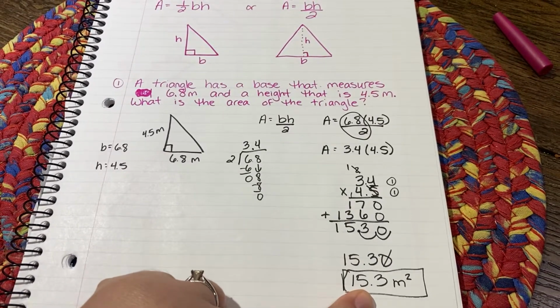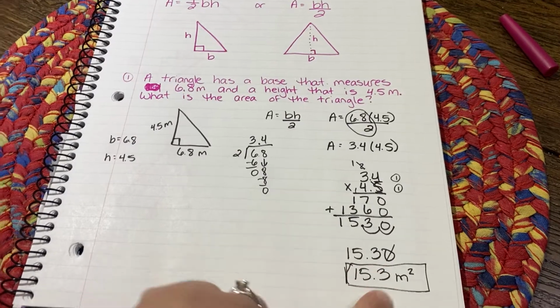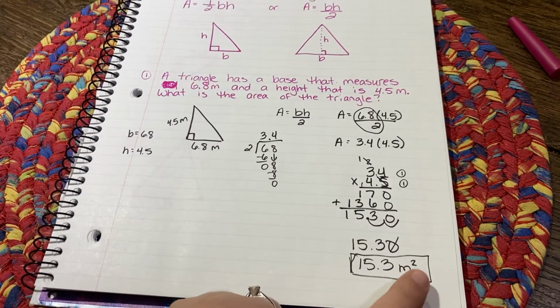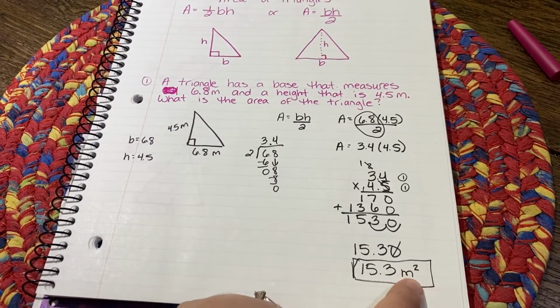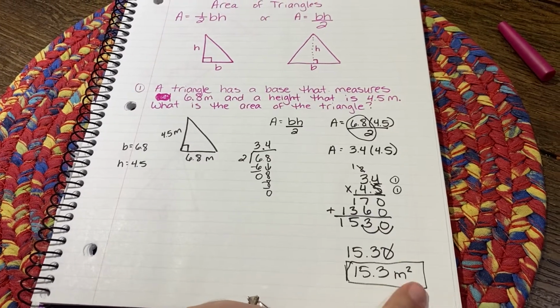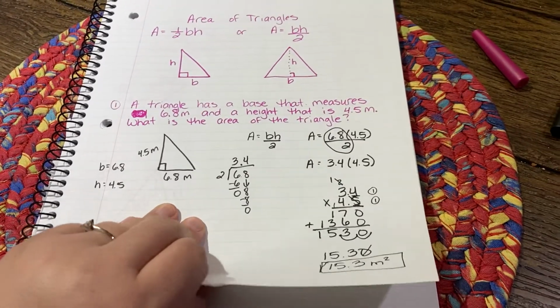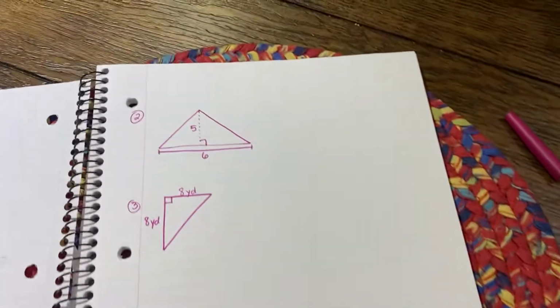15.3 square meters is my answer. Remember, area is always measured in square units. So you're always going to have an exponent of 2 and then whatever the unit is, yards, feet, inches, whatever it may be. All right, let's do a couple more.